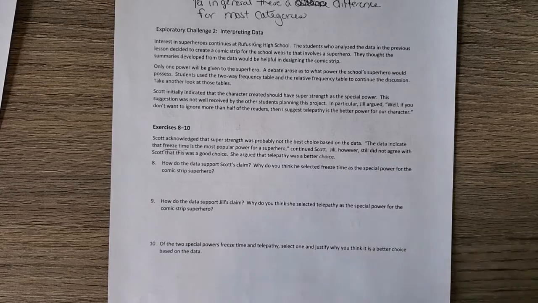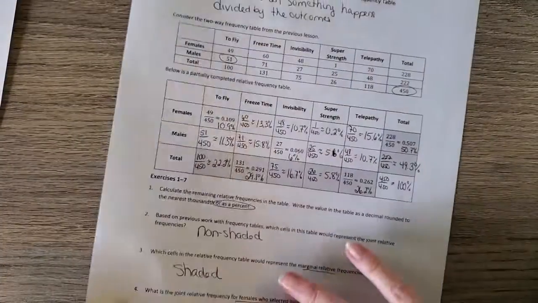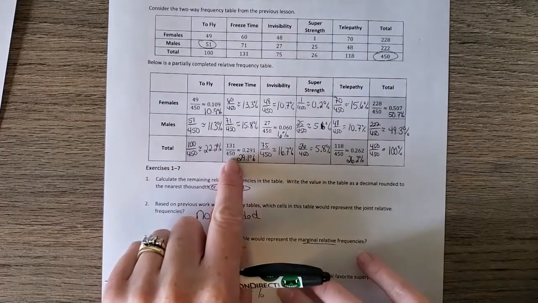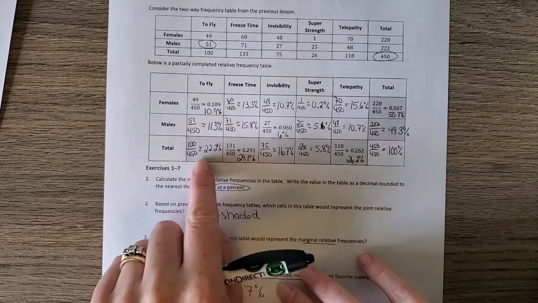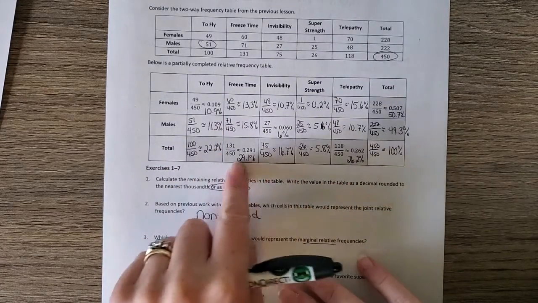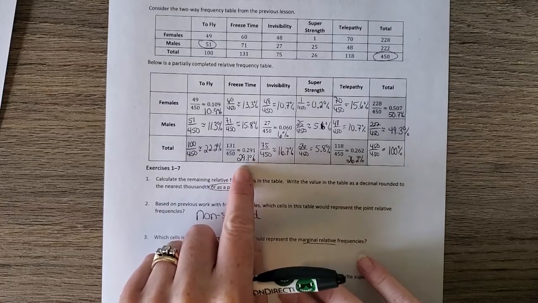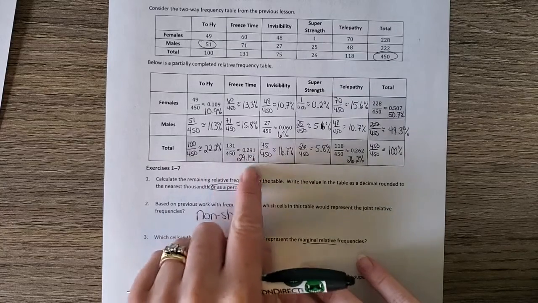How do the data support Scott's claim? So let's go to the data and look at freeze time. We're talking about which one is most popular. And if we look at and compare the numbers, you can see that freeze time for the total is the most popular of the choices.